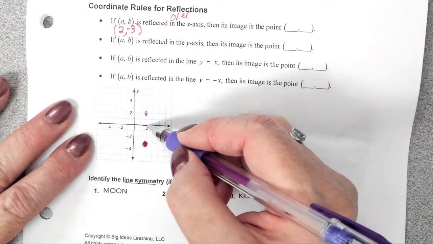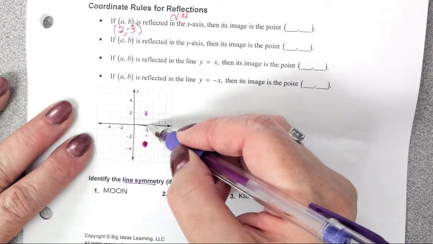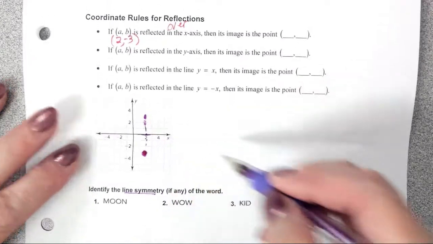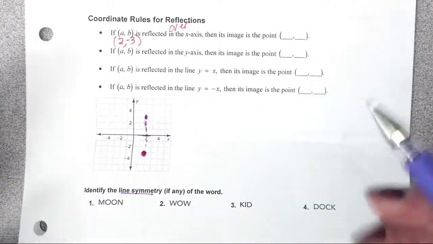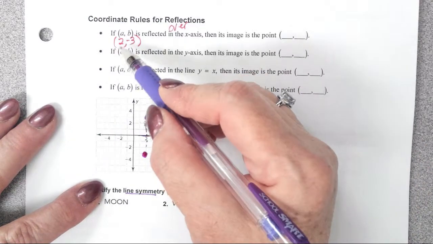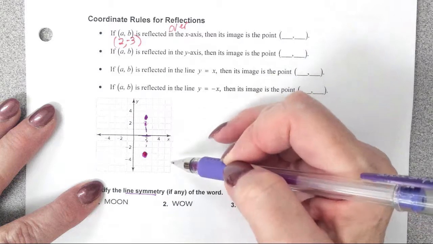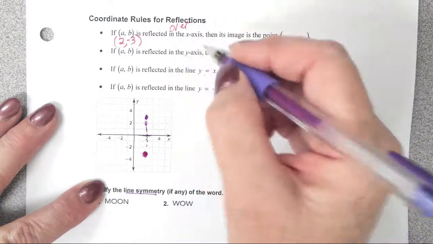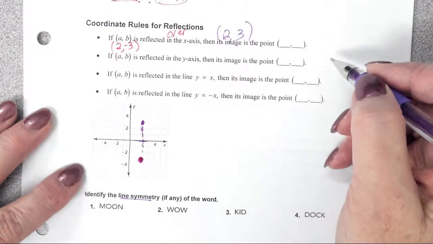But what I was saying before, if this is 1, 2, 3 spaces below the line, then this one better be 1, 2, 3 spaces above the line, right? That's the idea, that it flipped to there. It just didn't fold on the line very well. So if I started with the point 2, -3, now I'm at the point 2, 3.